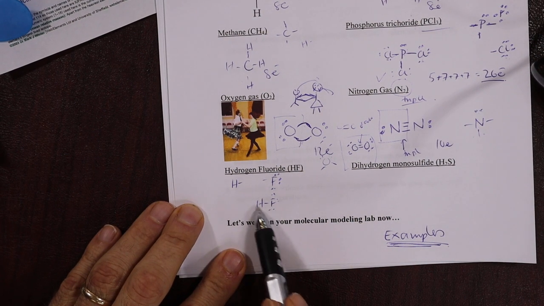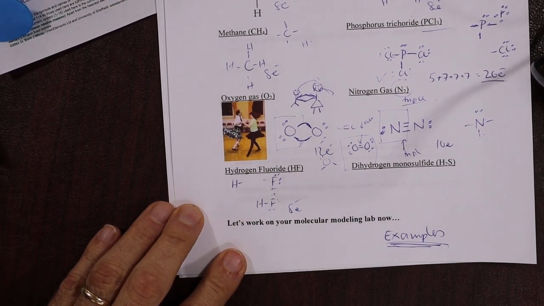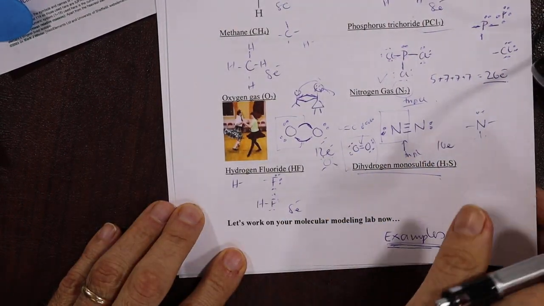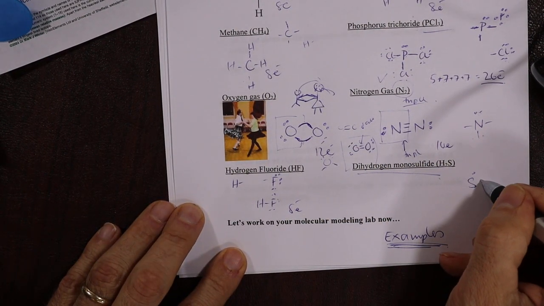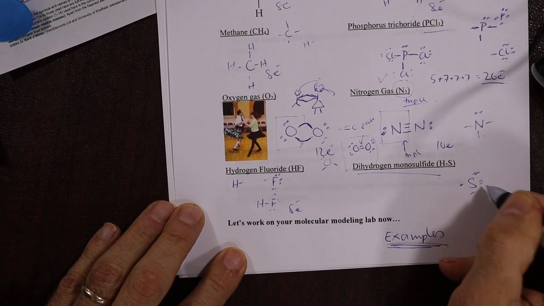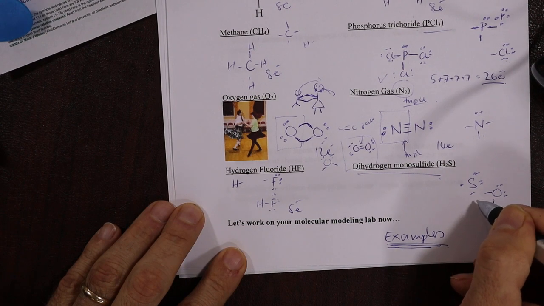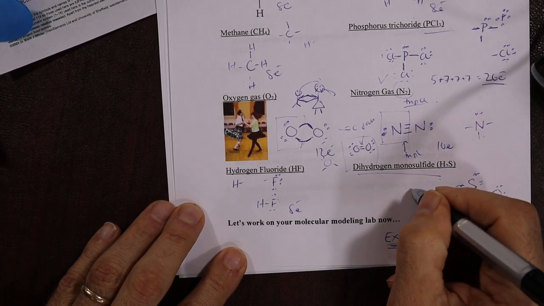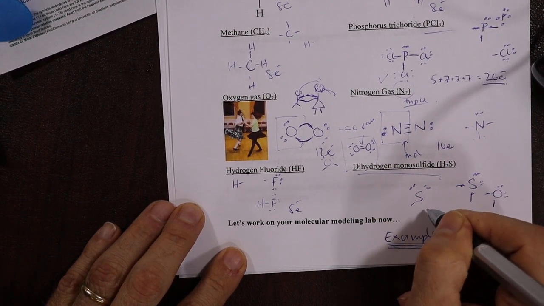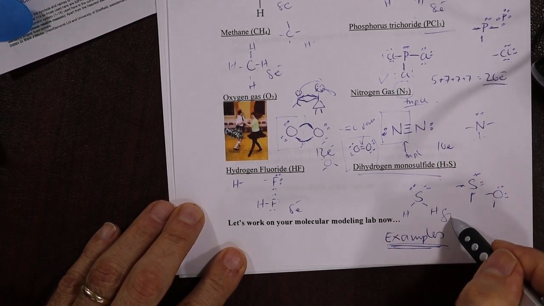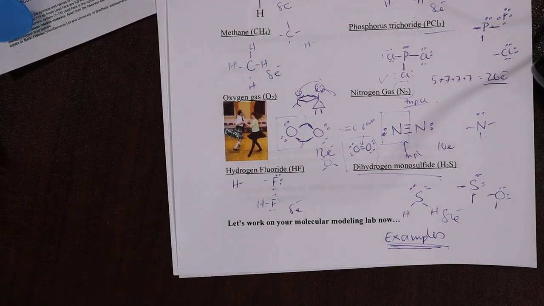HF, 7 and 1 is 8 electrons. Finally, this one should be easy because we've already done water, right? If you think about it, sulfur and oxygen are in column 6. They both have the same EZs. So I'm just going to swap out sulfur for oxygen in the Julie Andrews molecule, right? 2, 4, 6, 8 electrons in the valence. All right, there you go.